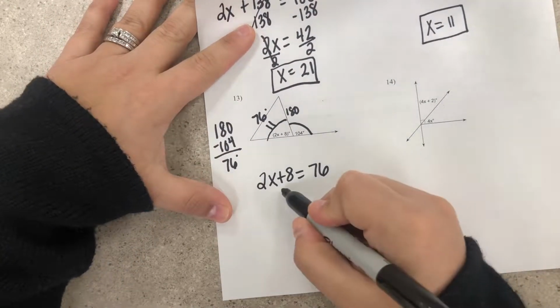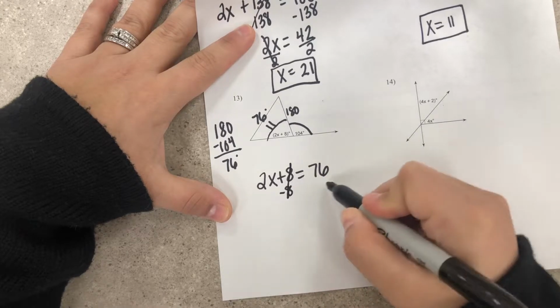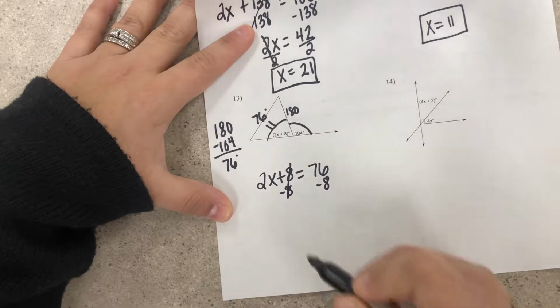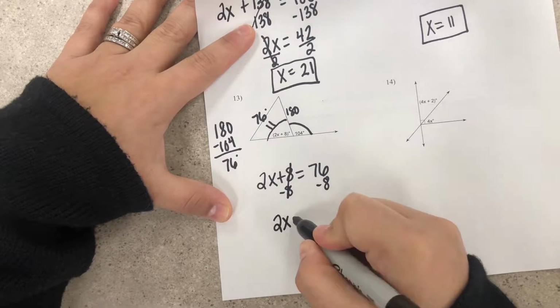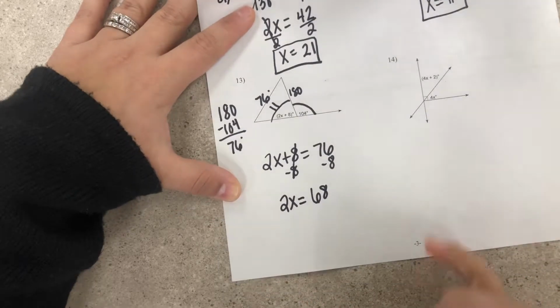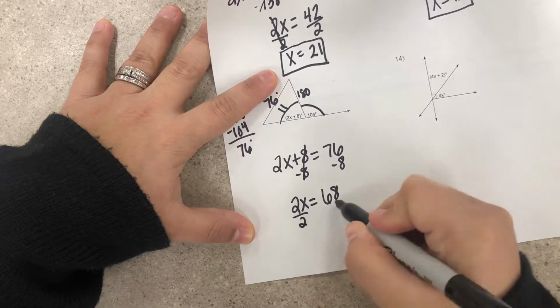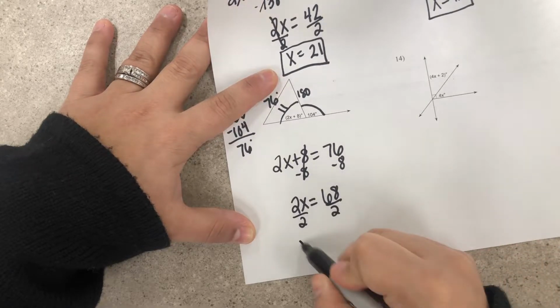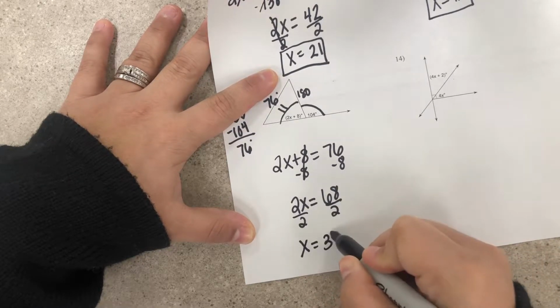I'm going to subtract 8 from both sides. I get 2x equals 68. And then last, we're going to divide by 2. And we get x equals 34.